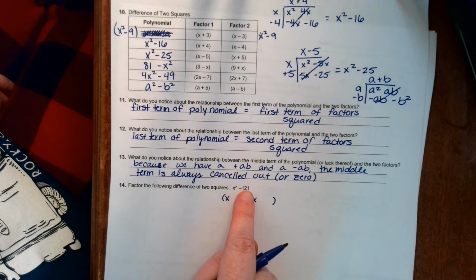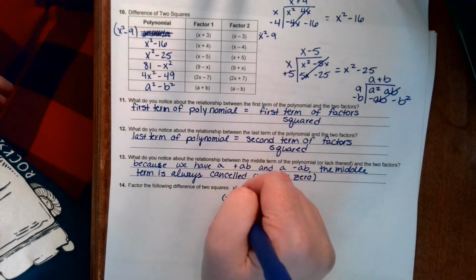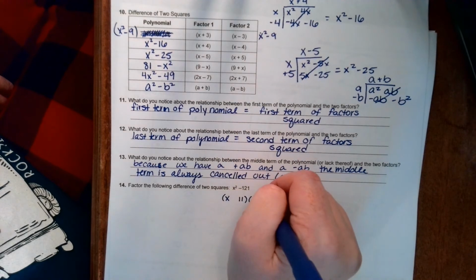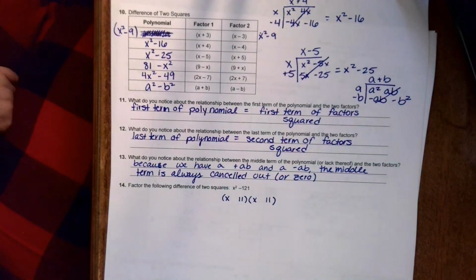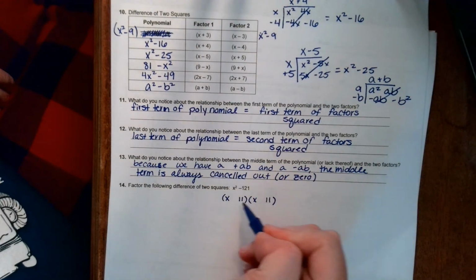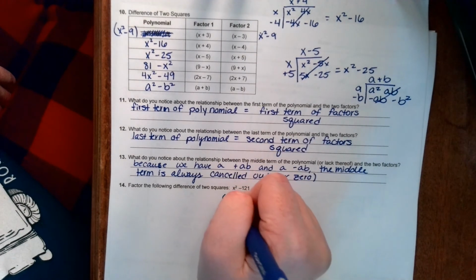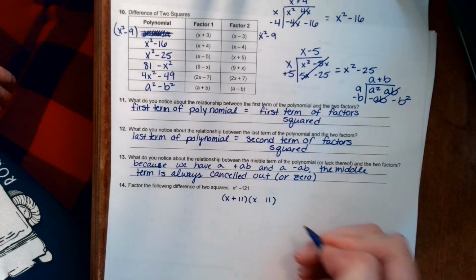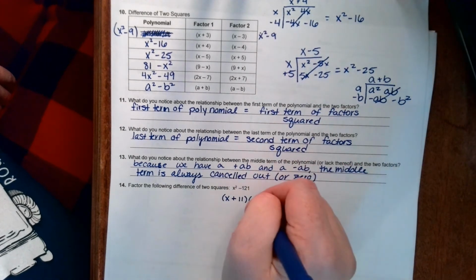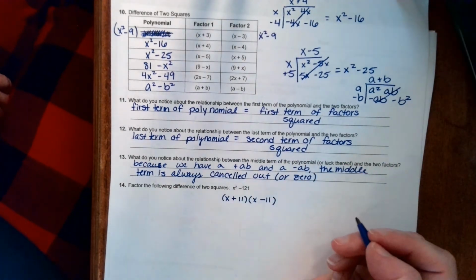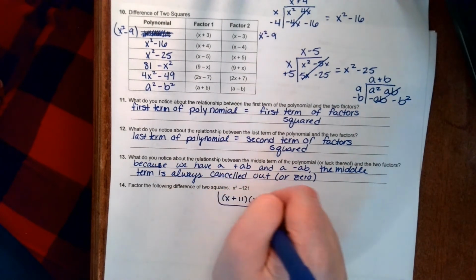And then 121, well, what's the square root of 121? And that should be 11. Now, if these were both positive or both negative, I should have a middle term. But since I don't, that means that one of these factors is positive and the other factor is negative. Okay, so this should be my answer.